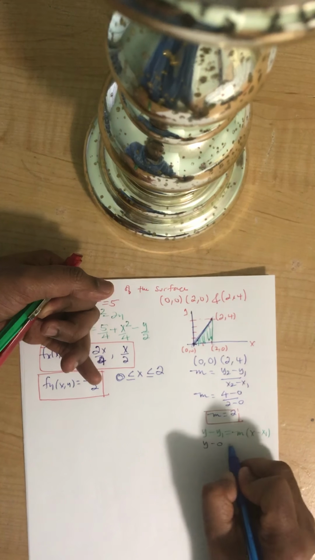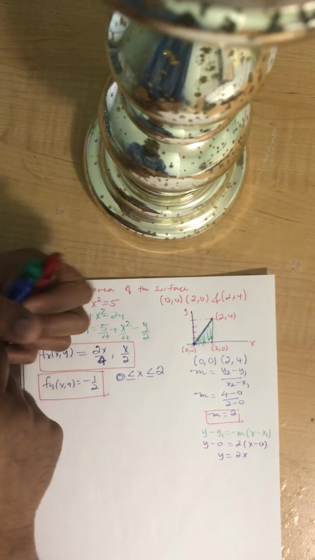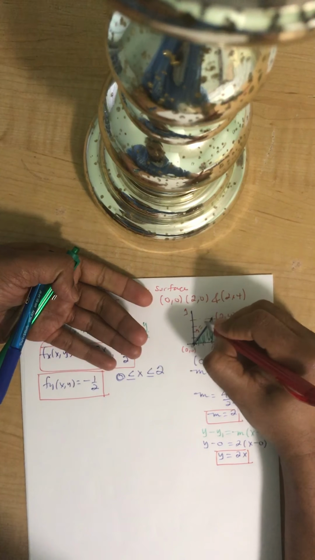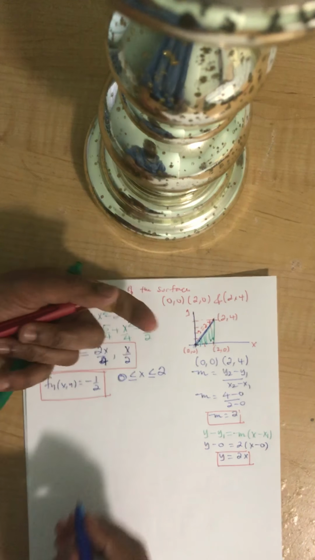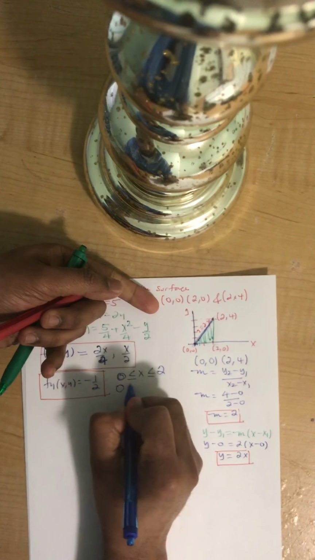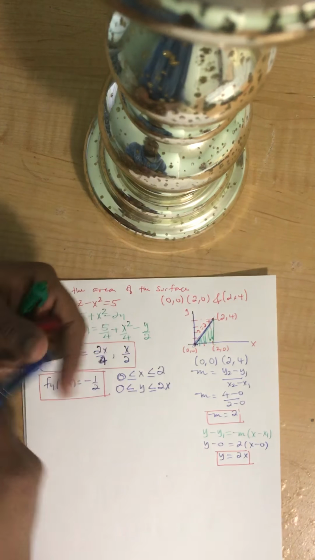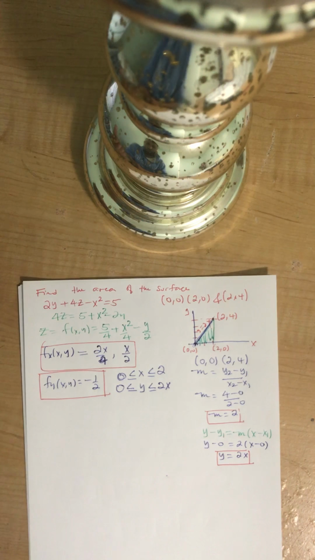So y minus 0 to x minus 0, y is equal to 2x. Now this is the function for this line, so I can use that one as the upper boundary. So my lower is 0 less than or equal to y less than or equal to 2x. Alright, now I know my boundaries and I know my f of x and partial derivative with respect to x and y. Now I can use the formula to solve the surface area.